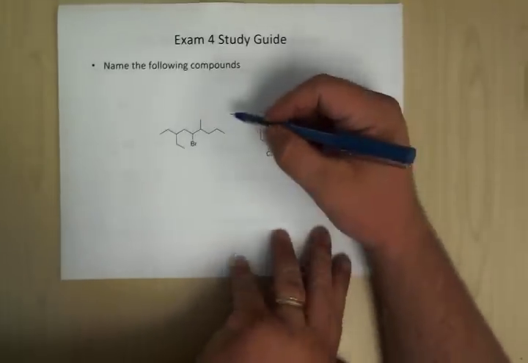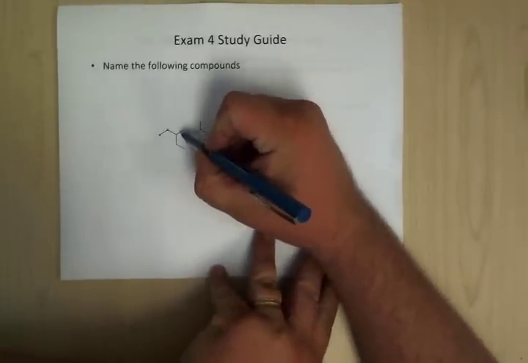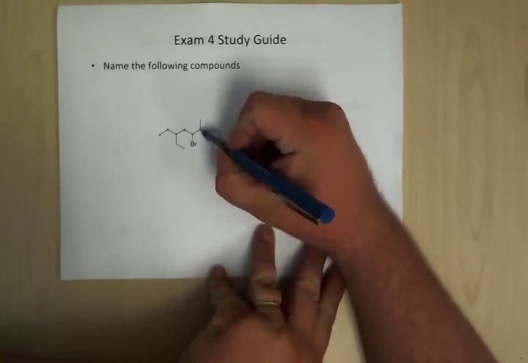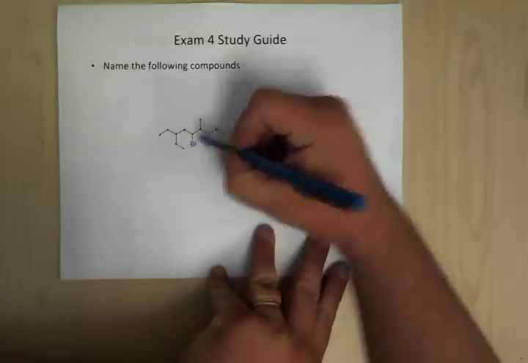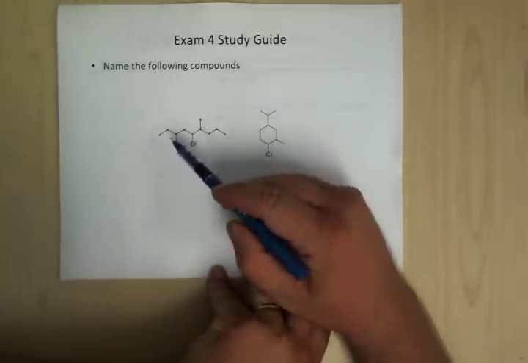Okay, so here we go. You've got to check the, put in your dots as needed. So find the longest chain, right?